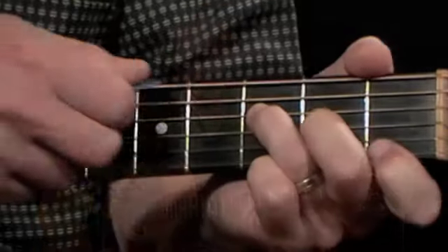And you probably already know that an alternative way of playing F is to include the open A string.